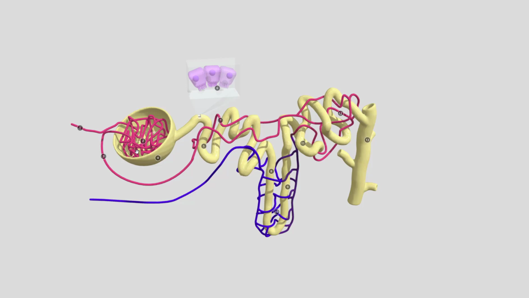The capillaries are permeable and there are some pressures in there, and the net filtration pressure, the sum of the pressures, will push substances out of the glomerulus, and the substances are captured via this tough fibrous capsule called the glomerular capsule, otherwise known as Bowman's capsule.